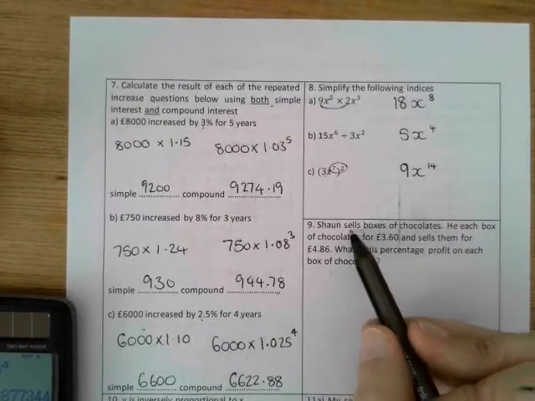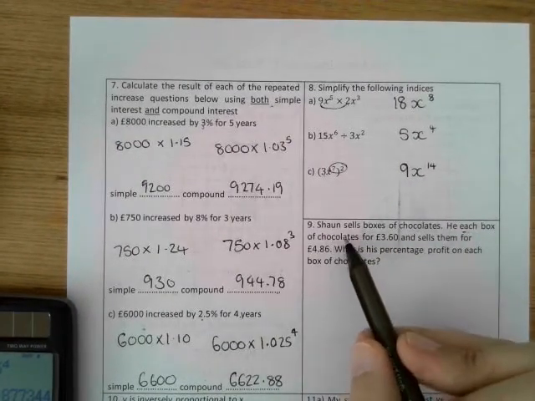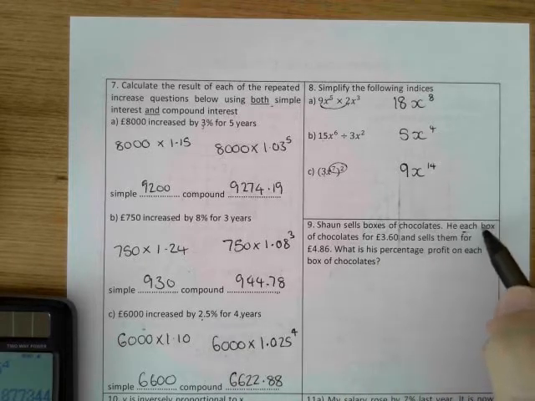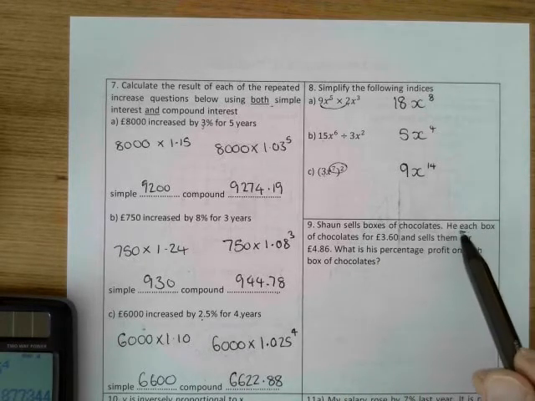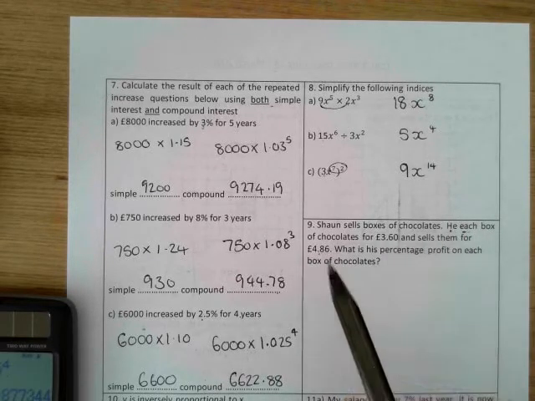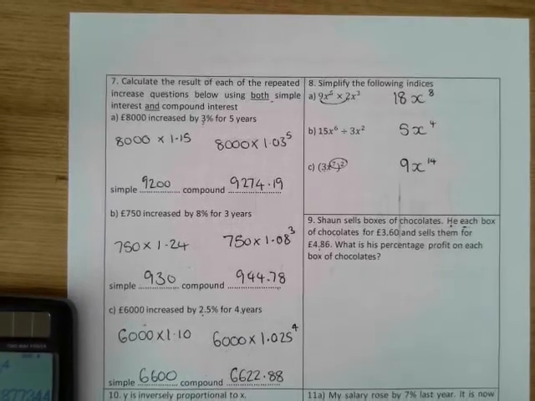Okay, we've got Sean selling some boxes of chocolates. He buys each box of chocolates, I think it should say, sorry, apologies for the error there. He buys each box of chocolates for £3.60 and sells them for £4.86. What is the percentage profit?